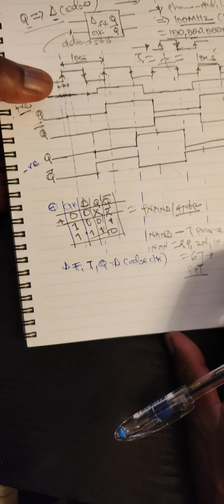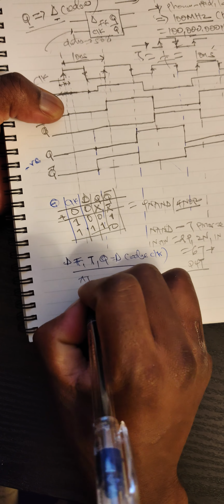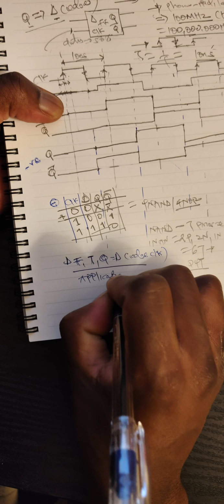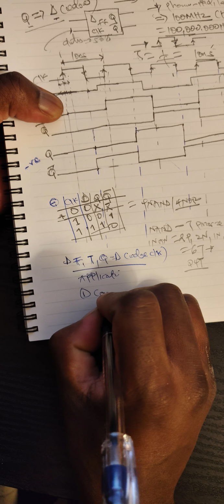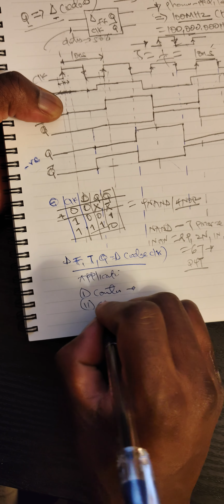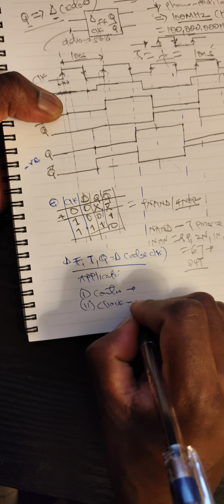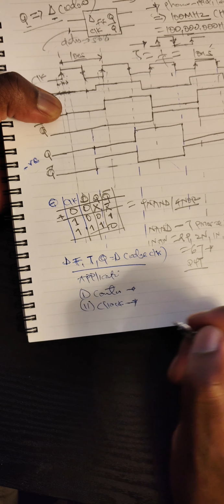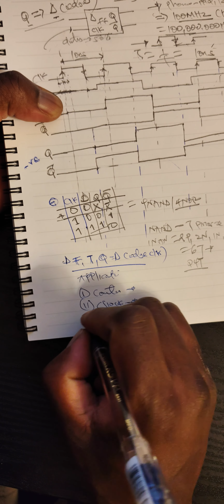And then make sure you know that truth table. And what are the applications of this flip-flop? You can use these to make counters, and you can also use these to make clock dividers. You can cascade 2 flip-flops, and with that you can divide the clock frequency.